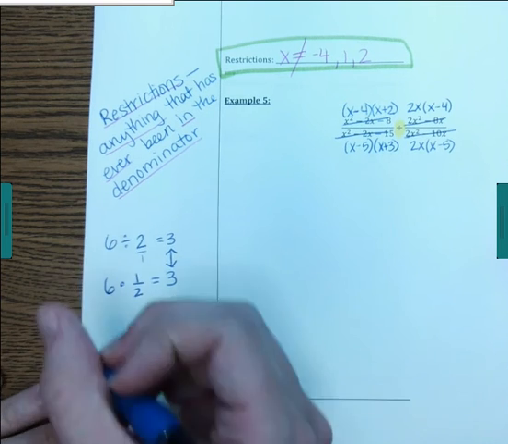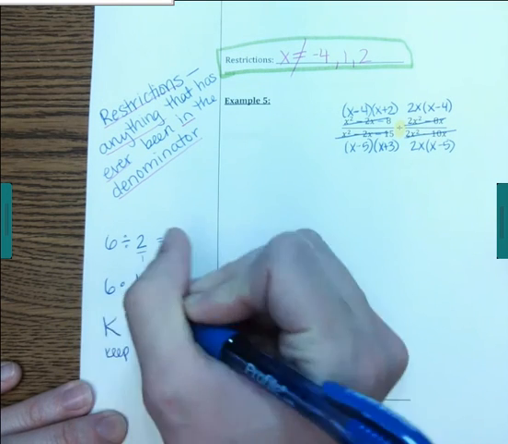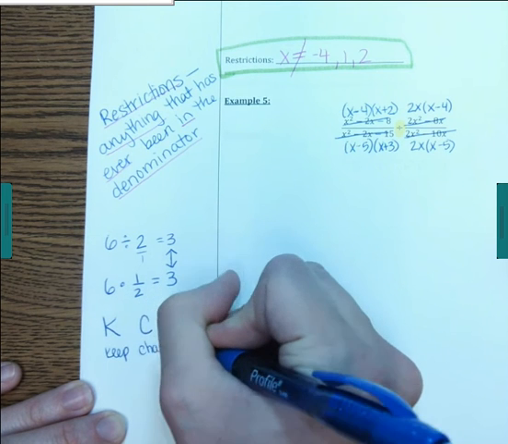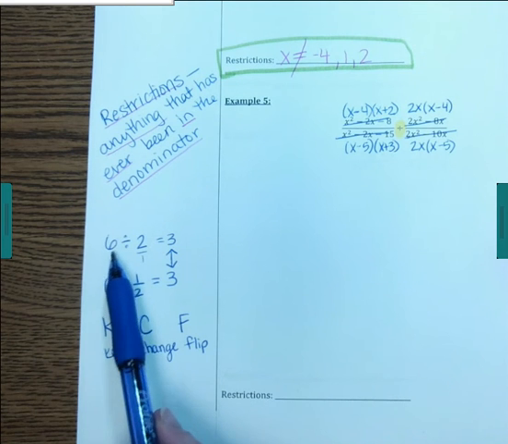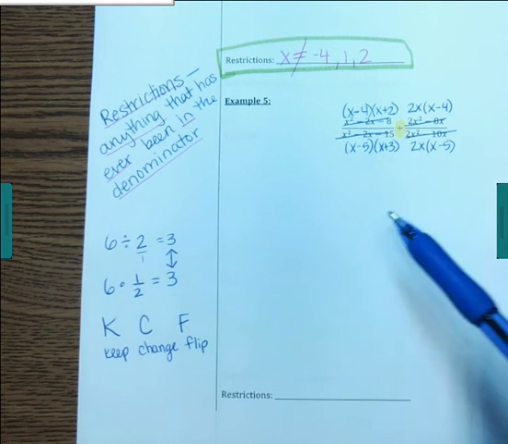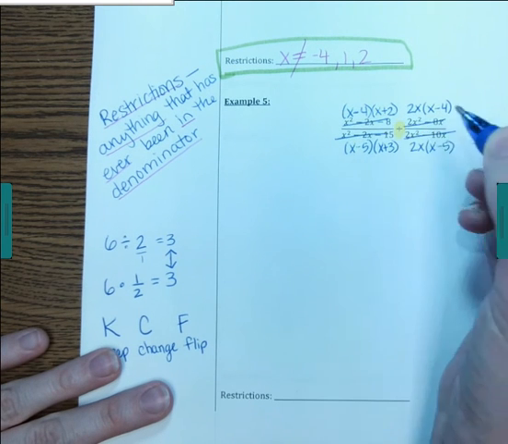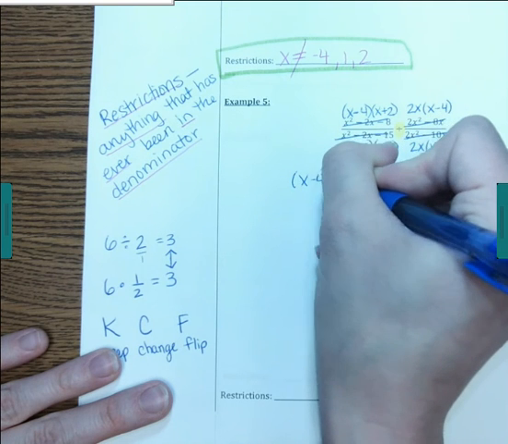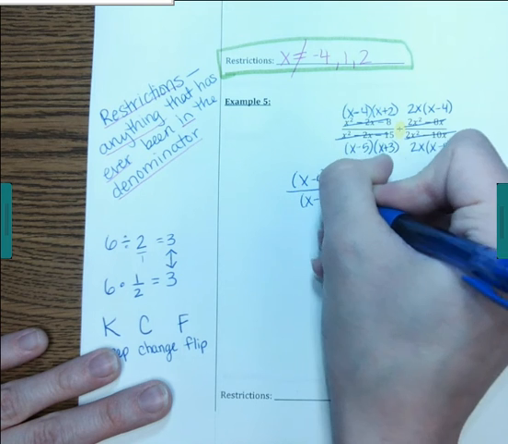And we have a handy little way to remember that. We do K for keep, C for change, and F for flip. Okay, so just like here we keep the 6, we change the division to multiplication, and then we flip the last part. So we're going to do the same thing over here. So we're going to keep this one. So it's our x minus 4, x plus 2, and our x minus 5, x plus 3.